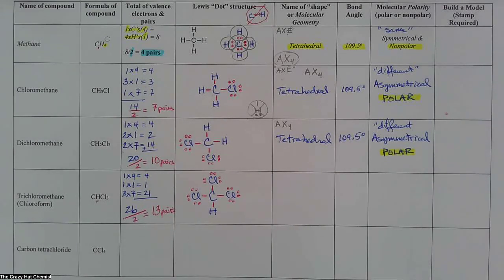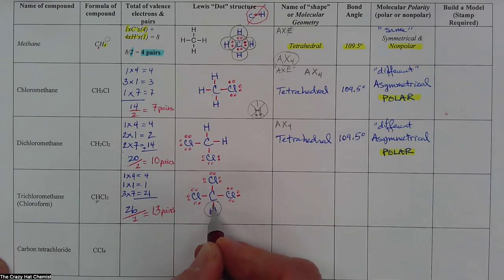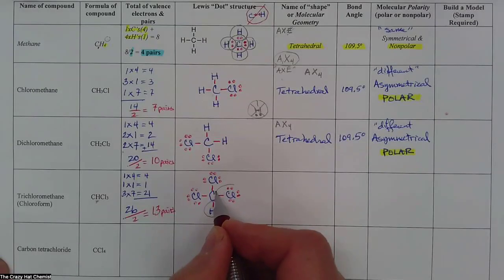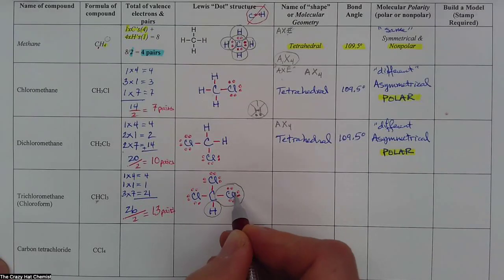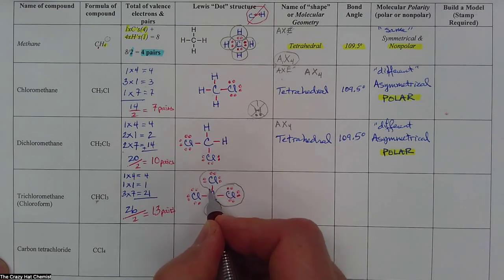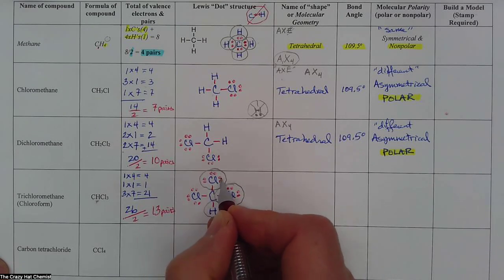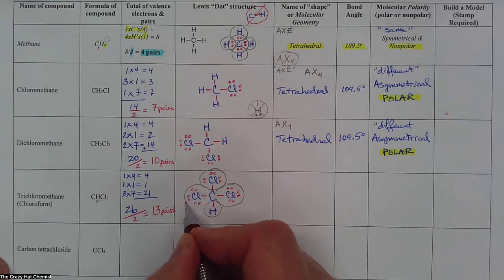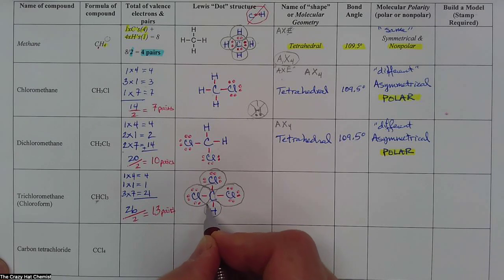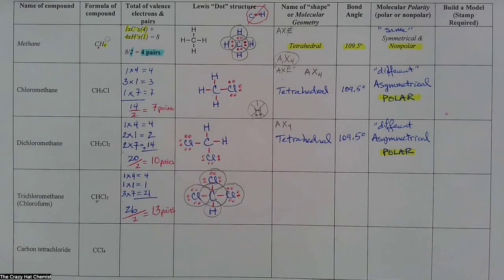No. We're going to verify the duet rule for hydrogen only. That's 2. We're going to verify the octet rule for all elements other than hydrogen. That's 2, 4, 6, 8. That's an octet. Yes, that's an octet. And finally, an octet for our central element, 2, 4, 6, 8. Everybody has an octet.